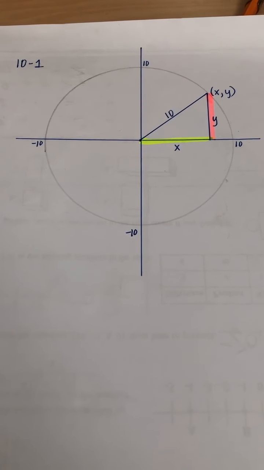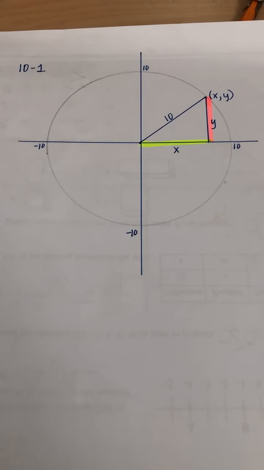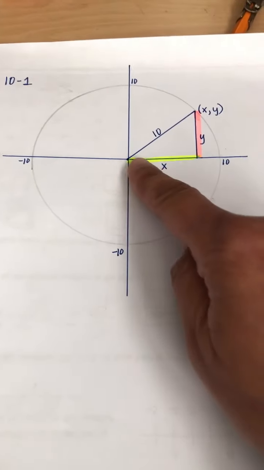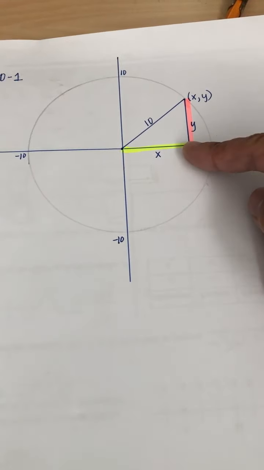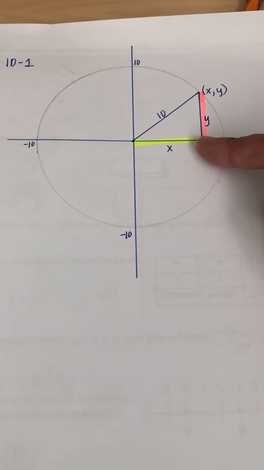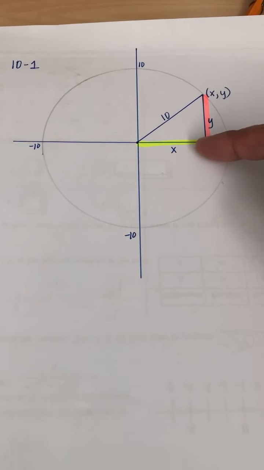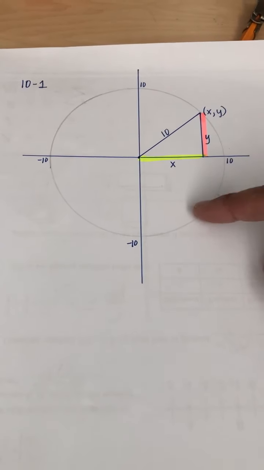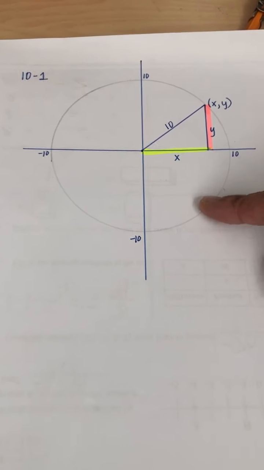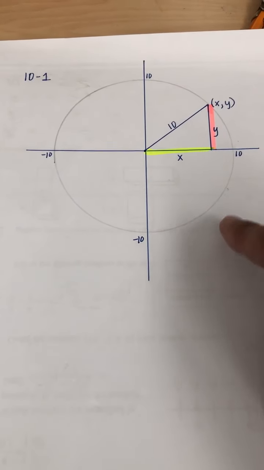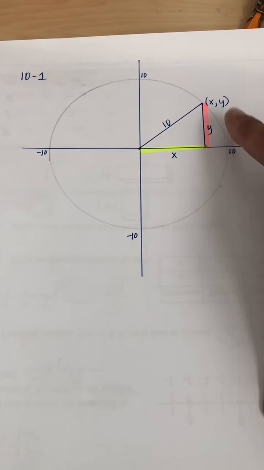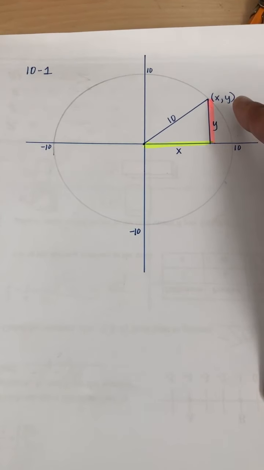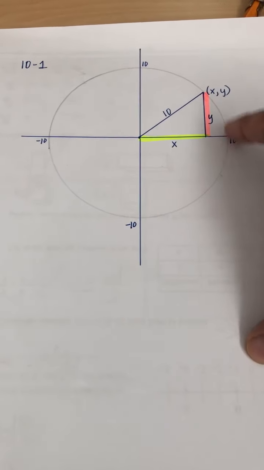So we want to know what points are there when x is equal to 6. Well, if x were equal to 6, I would end up with 2 points. One would map above the x-axis and one would map below it, because there are 2 points on the circle where x can equal 6. So then it asks, what would y be when x is 6? And it gives us a hint, and it says to look at this triangle.